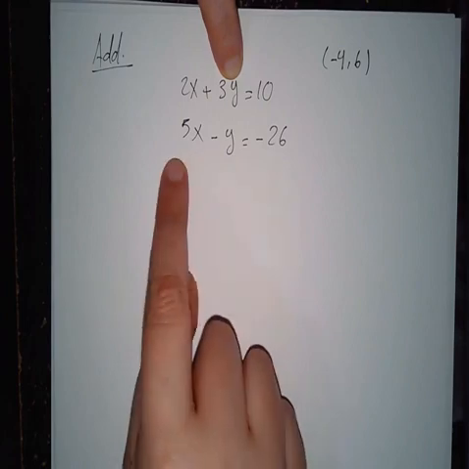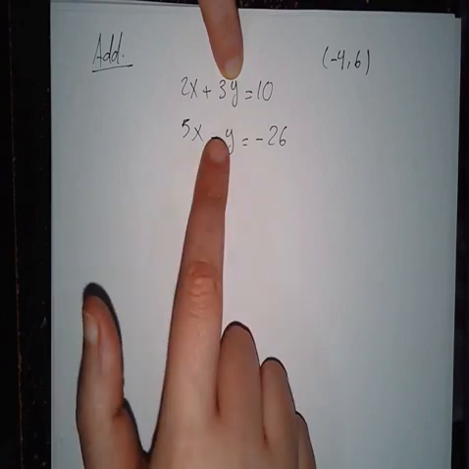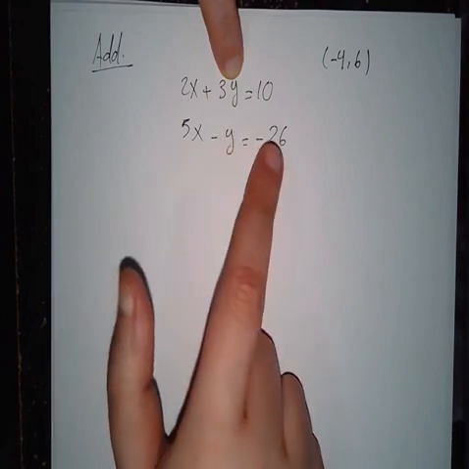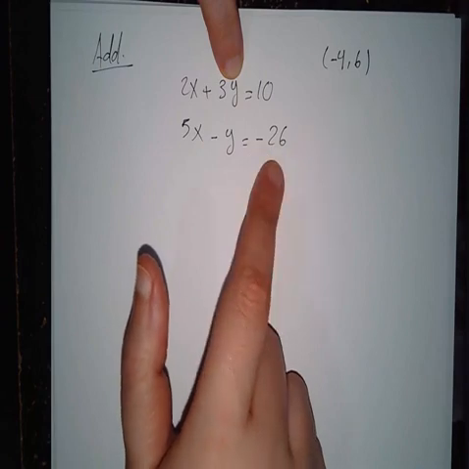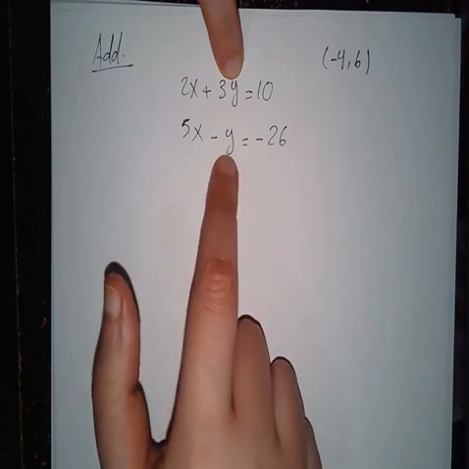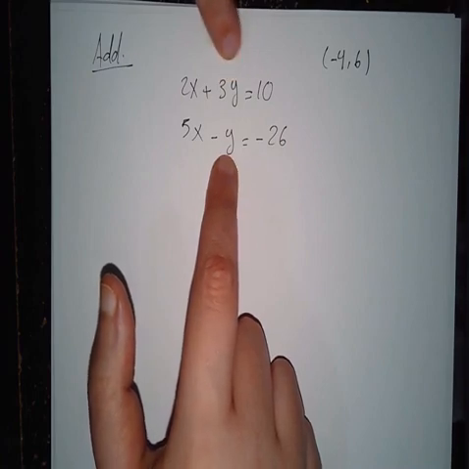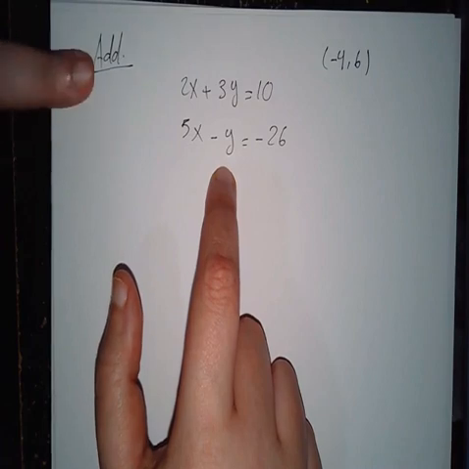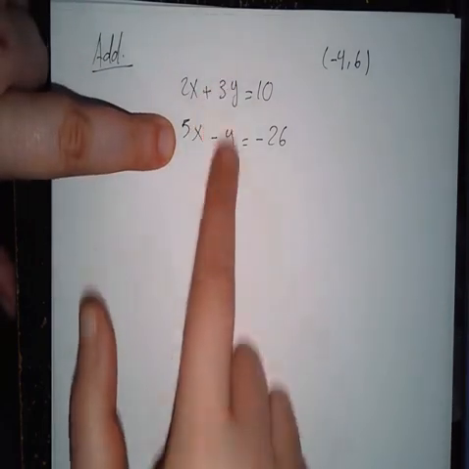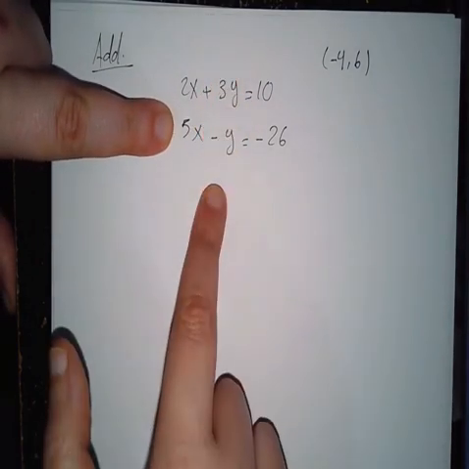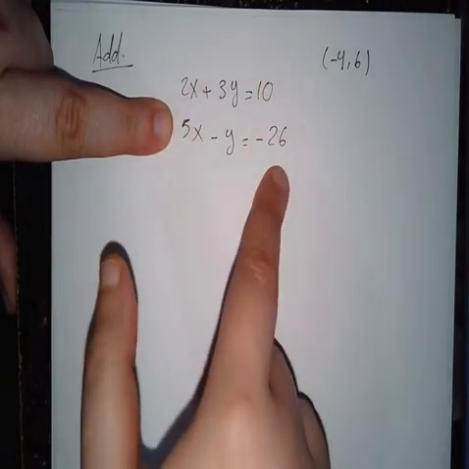If I multiply this whole equation by 3, this becomes 15, and this becomes negative 3y, and this becomes negative 78. Right? So over here, you end up with a positive 3y and negative 3y. If I add, hence the addition, both equations, the y's are just going to cancel. And you're going to end up with x's and the answer.